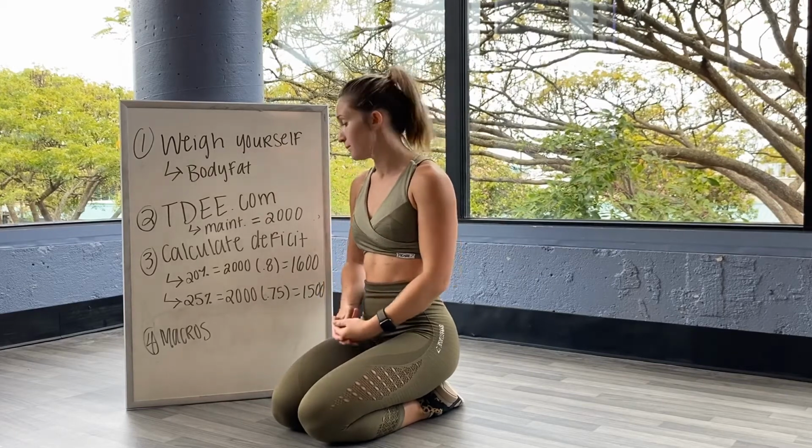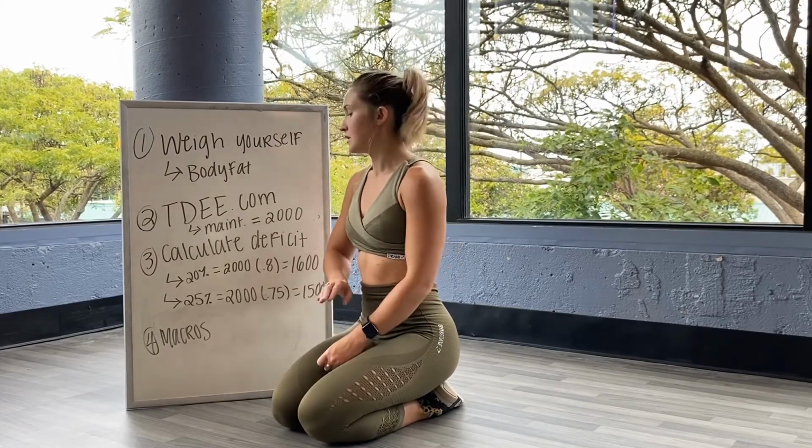So like I said, ride out that deficit as long as you can. You want to stay on as high of calories as you can while losing weight for as long as you can. So don't change your calories until you start to plateau. From there, we're going to calculate our macros. I'll go over our macros next.